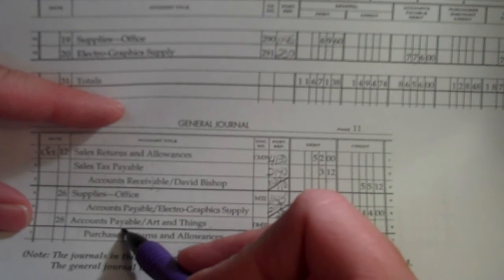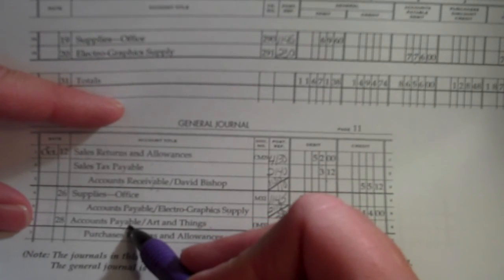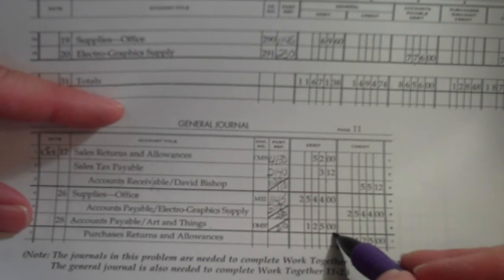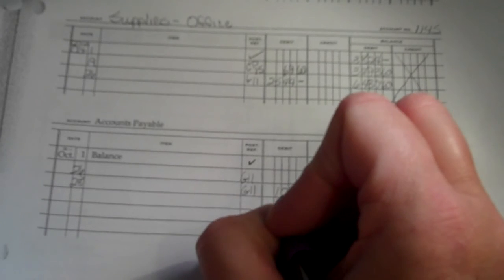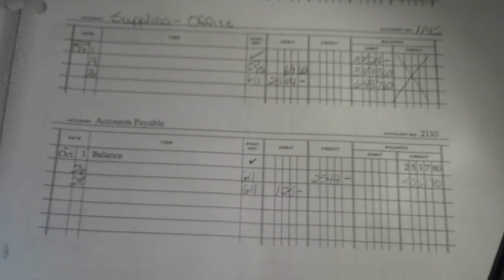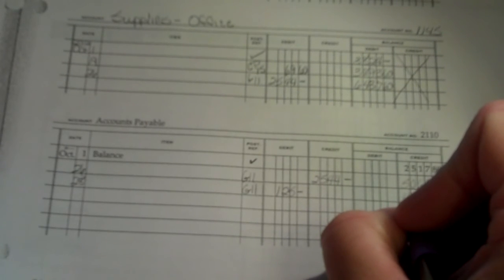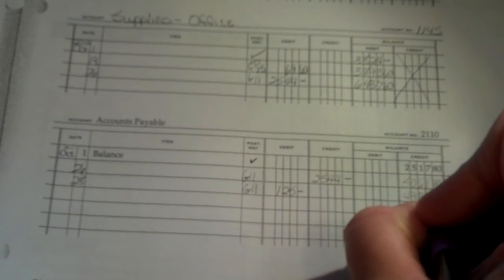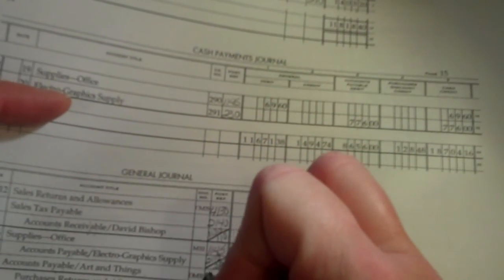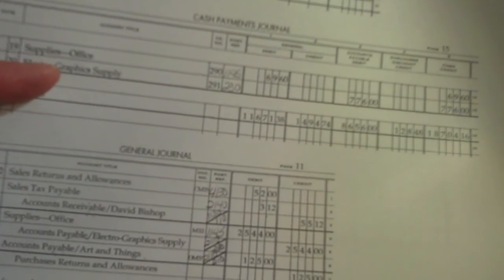On the 28th is our next instruction. It has accounts payable that needs to be posted, a debit of $125. So on that same ledger, I'm going to go to the 28th, general journal page 11. This time it's a debit of $125. So I'll take that $5,061.80 minus $125, and I get $4,936.80. Account number 2110 will go back in the post-reference column for that transaction.